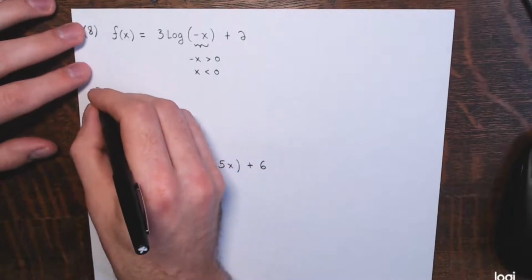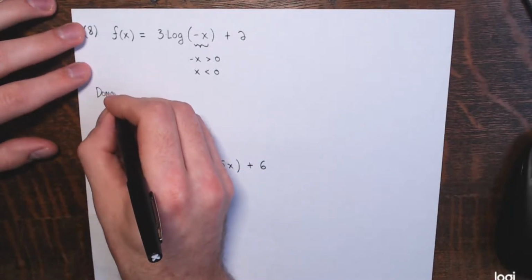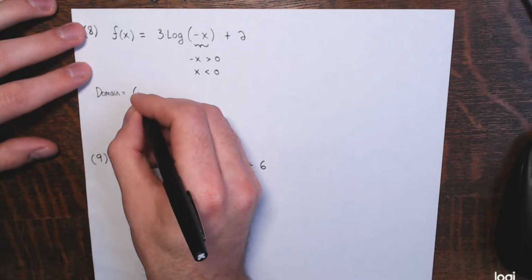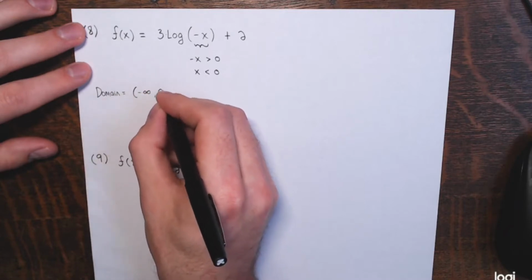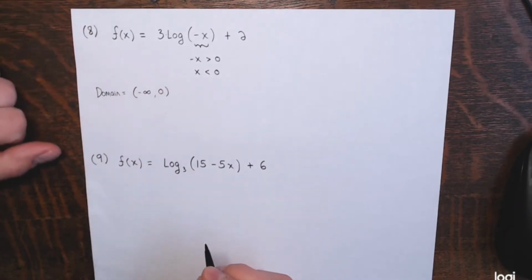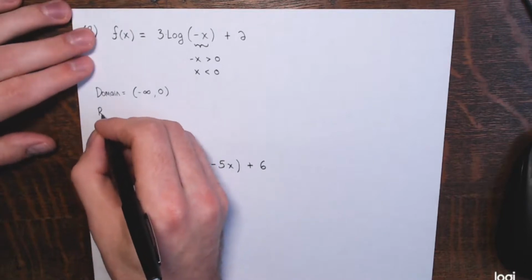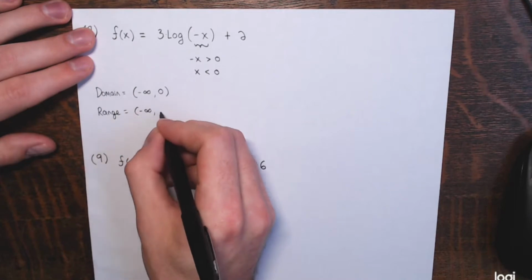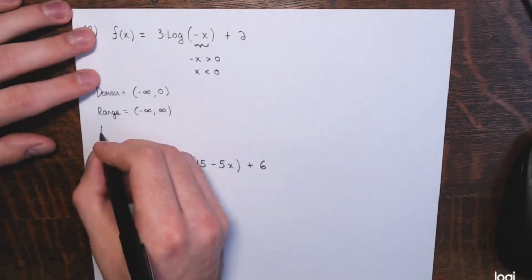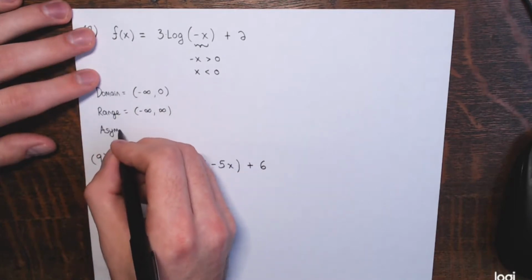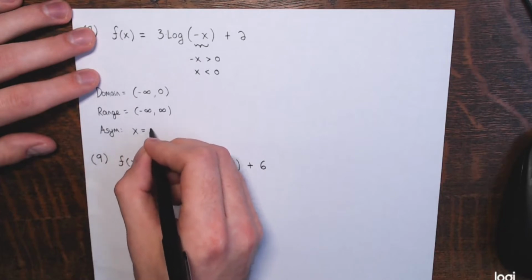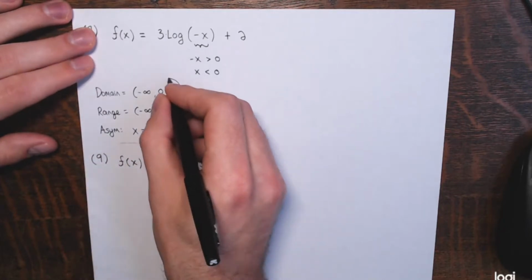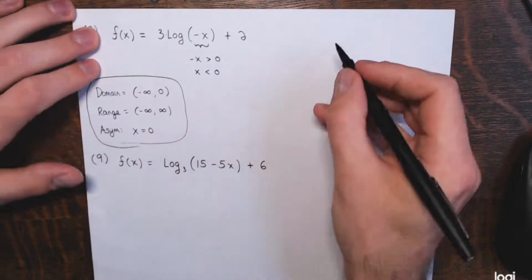Right, so the domain of this function is all values less than 0, from negative infinity to 0, not including 0. The range is all real numbers. And the asymptote will be x equals 0, the y-axis. And that's all they wanted, but again, I'll make a quick sketch.